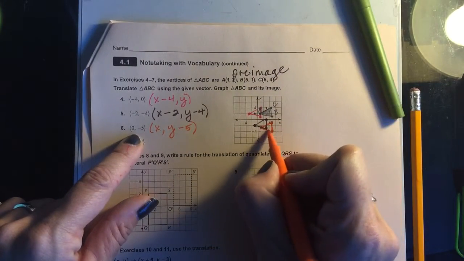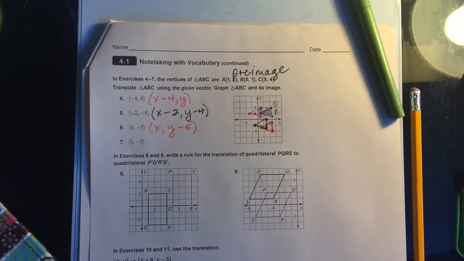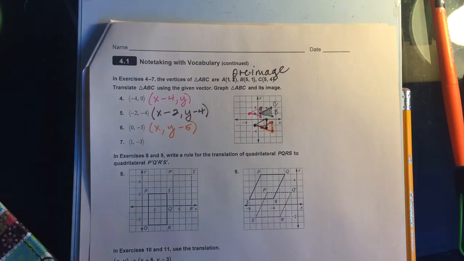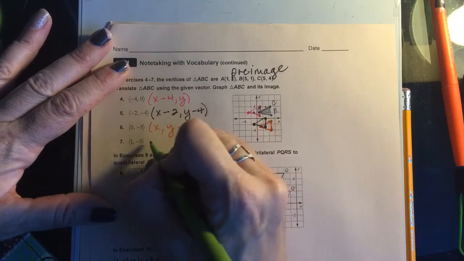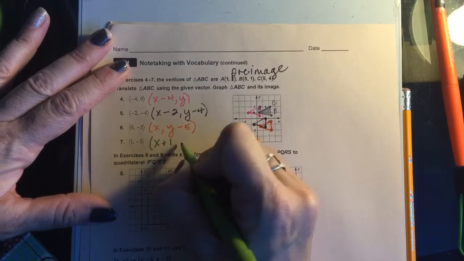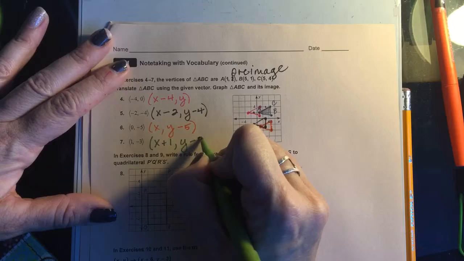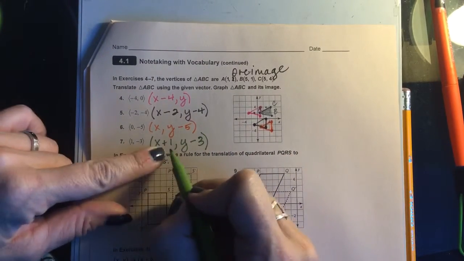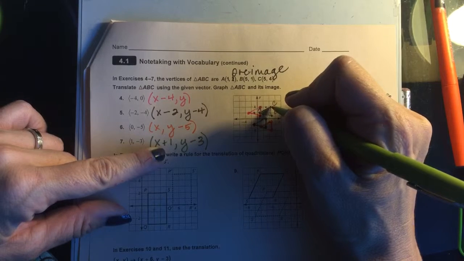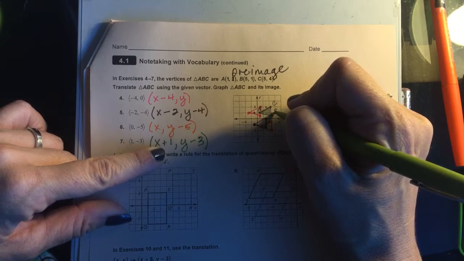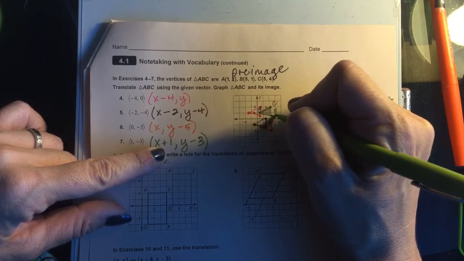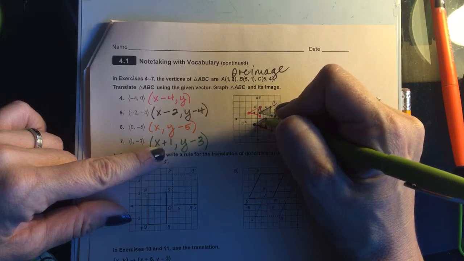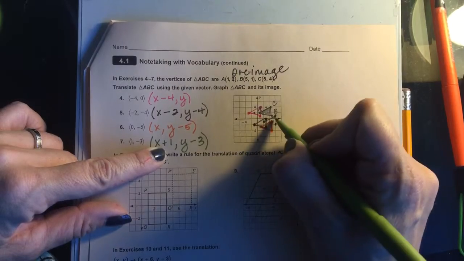Now, the one thing here that might give you a little bit of a headache is that our grid is going by 2s. I'm going to be moving up 1 and left 3. I'm sorry, right 1 and down 3. I'm going to be moving right 1 and down 3 for the last one. Right 1, down 3. So my last one winds up here.